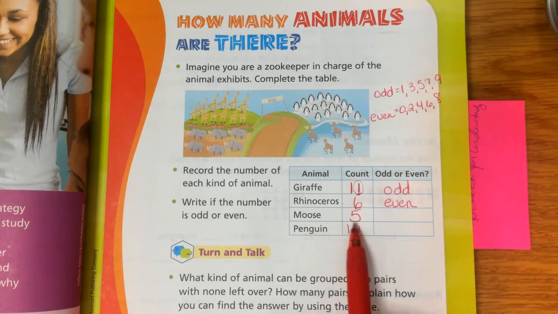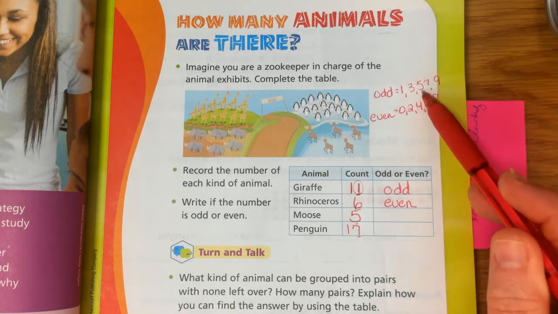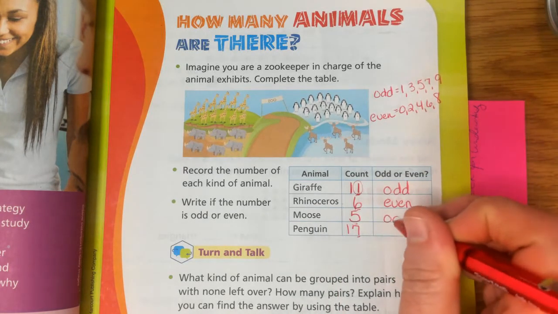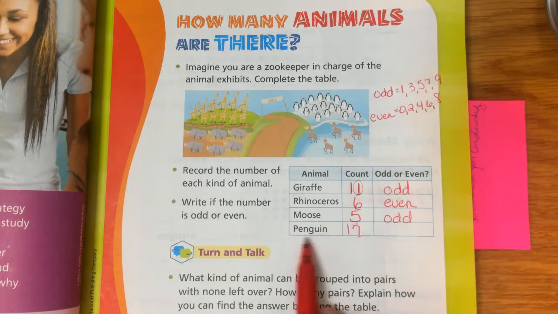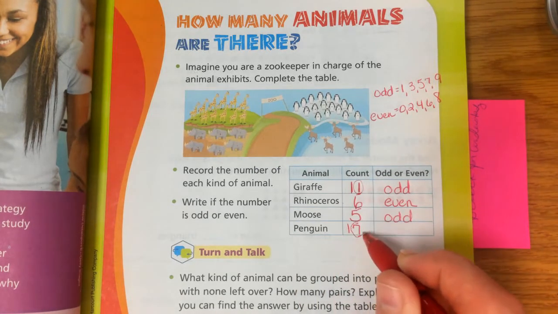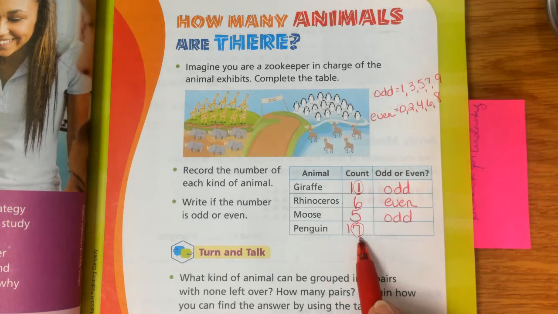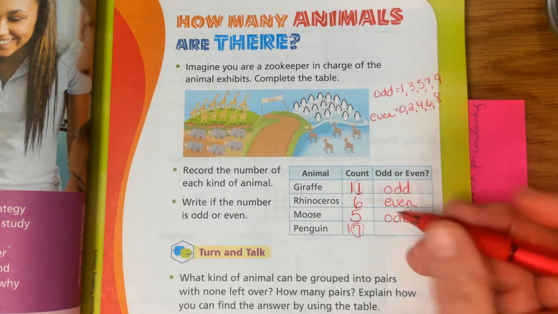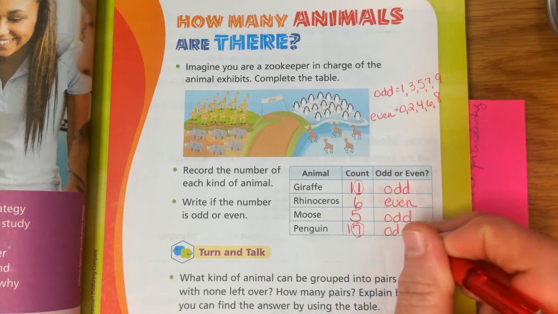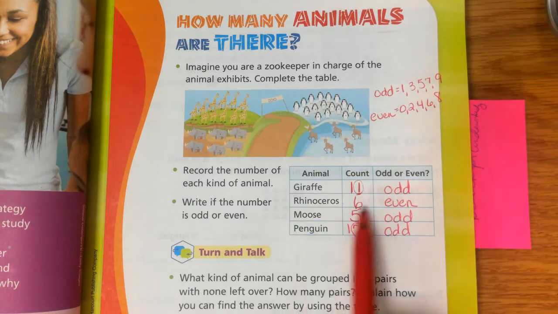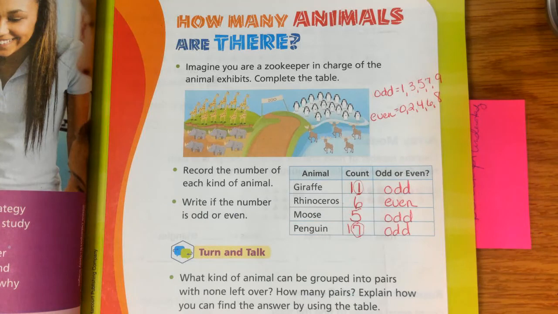The moose, there are 5. 5 is an odd number. And then penguins, we have a 7 in the ones place. So it's always whatever's in your ones place. A 7, and that is odd. So we only have one kind of animal with an even number of animals.